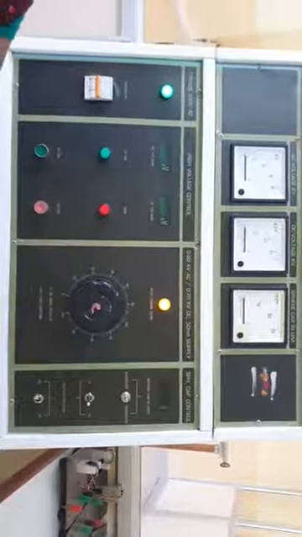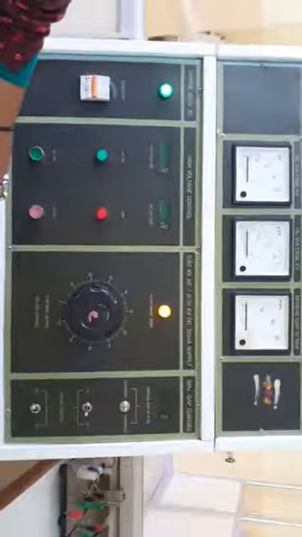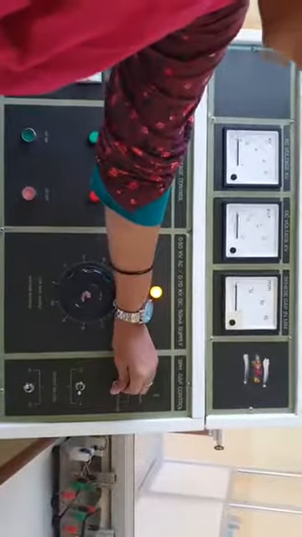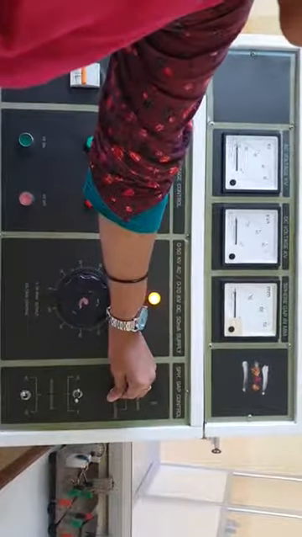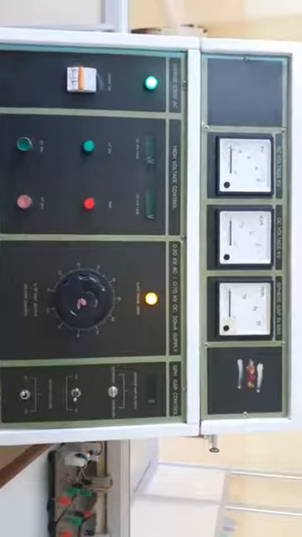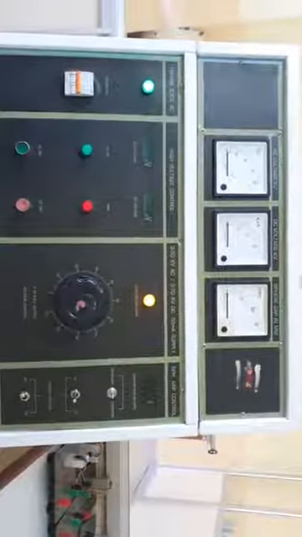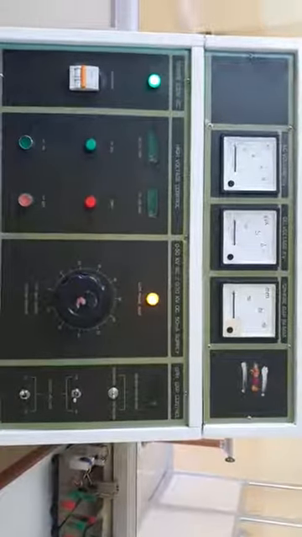So here the gap distance should be set for the first case to 10 millimeter. So now we'll decrease the distance between the two gaps. Later we'll check the distance. So for the distance of 10 millimeter. Now the distance has been adjusted to 10 millimeter.